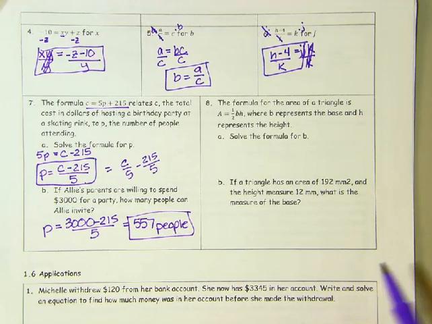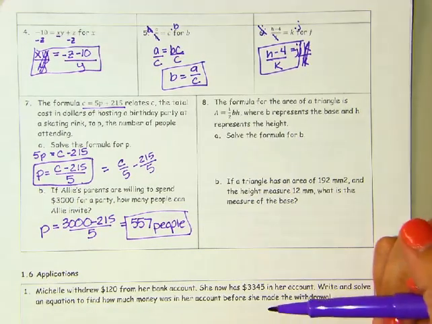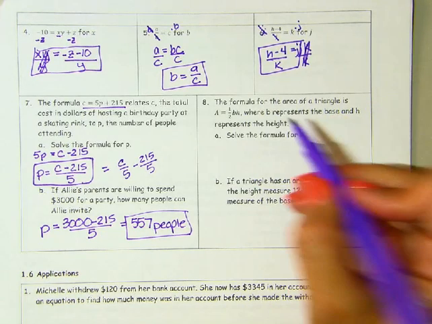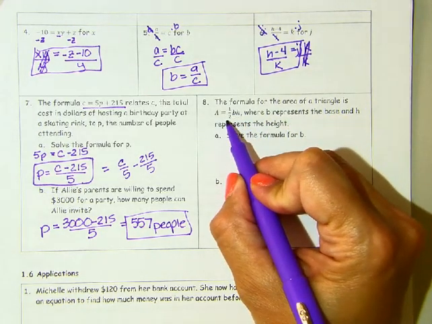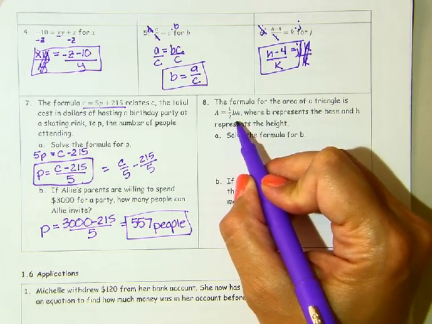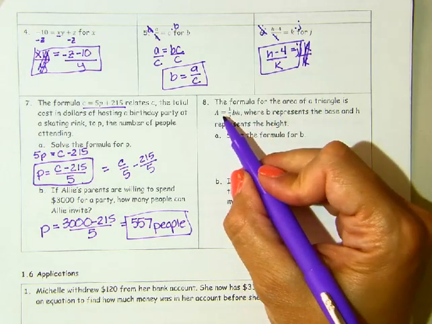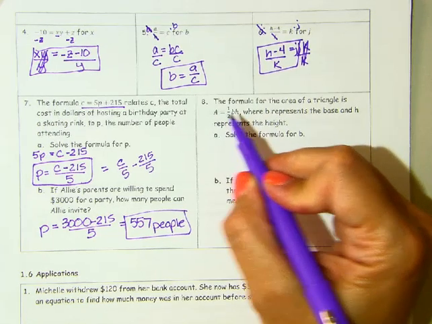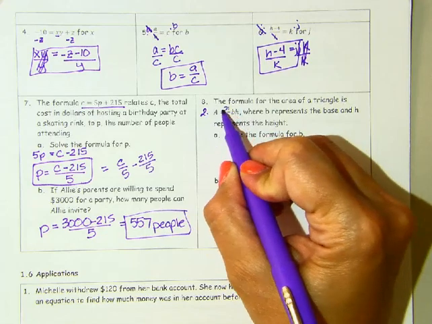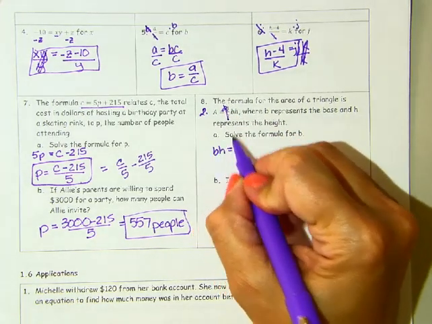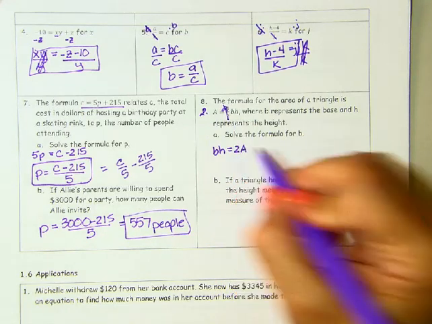Okay, number 8 gives us the area of a triangle, and it wants us to solve for B. So B is being multiplied by a half and H. Now normally I could divide by both at the same time and just get B by itself, but this half kind of poses a problem. We do not like dividing by a fraction. So I'm actually going to multiply both sides by 2. The fraction cancels. So I'll have BH equals 2 times A, so 2A.